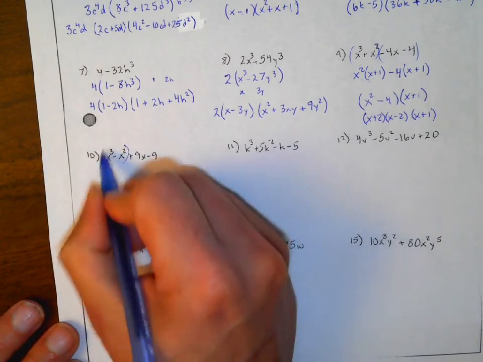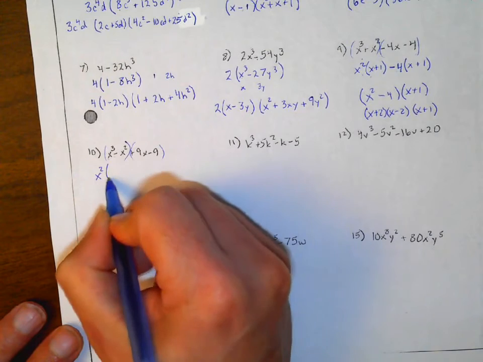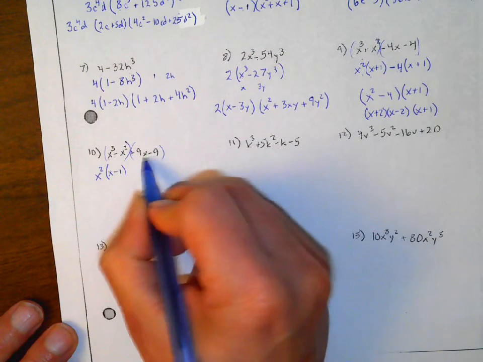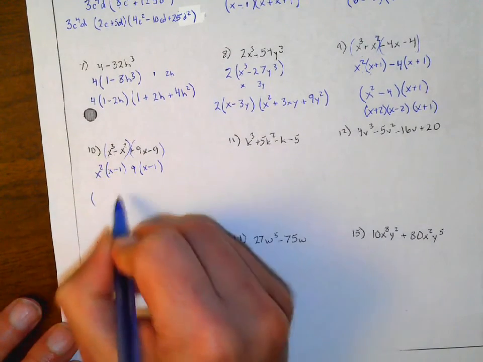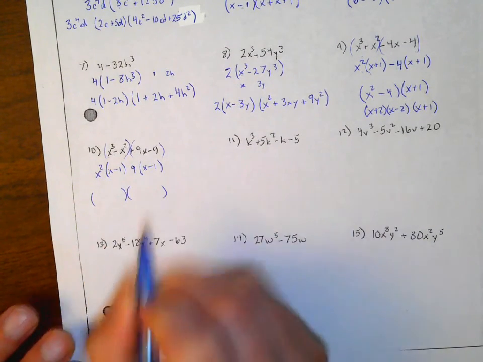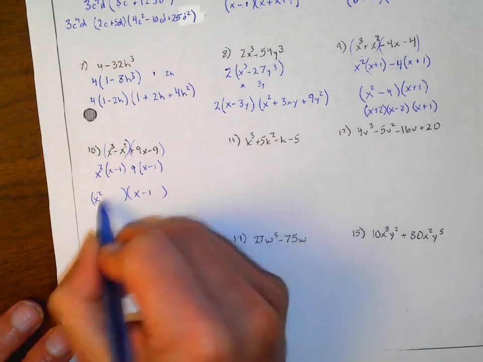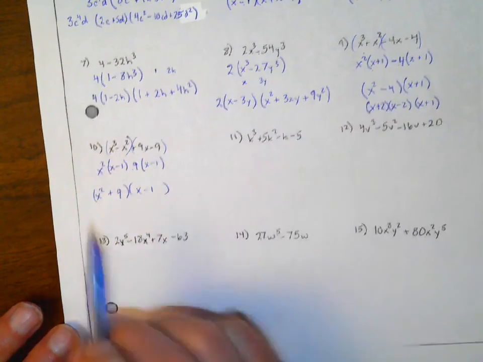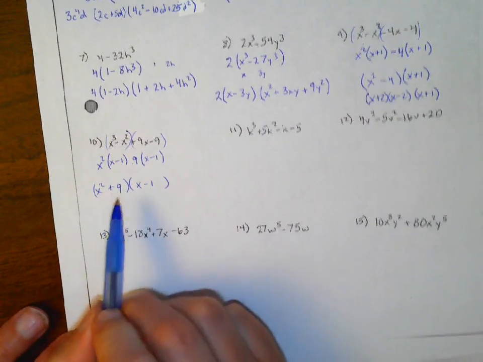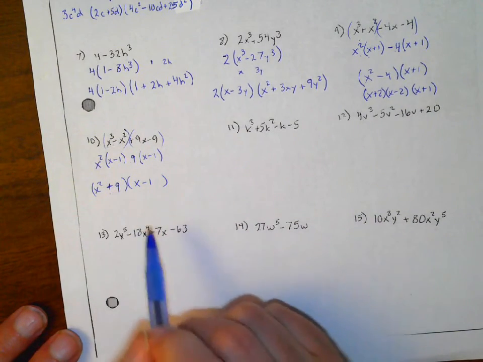Okay, group it again. Take out an x squared, left with x minus 1. Take out a 9, left with x minus 1. Okay, factors. One factor is the x minus 1. The other, x squared is being distributed through, and the 9. Now some of you would be tempted to say this is x plus 3, x minus 3, but this is a plus here and not a difference of squares, so we're done.